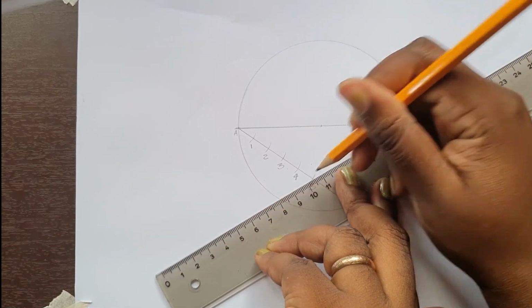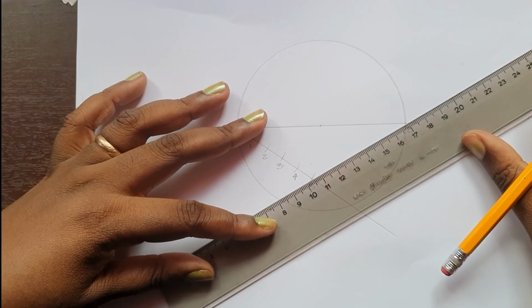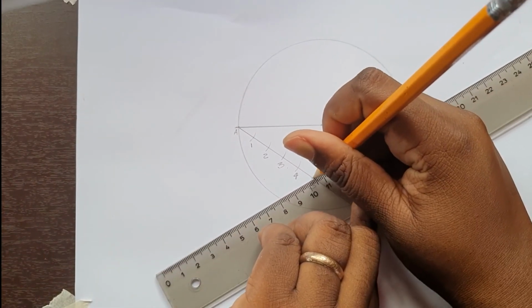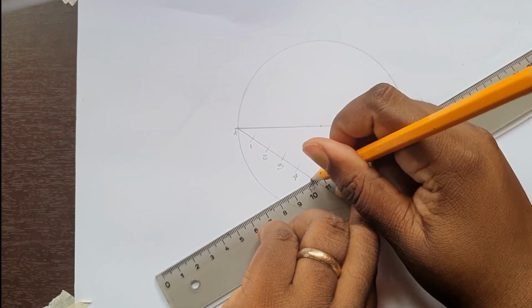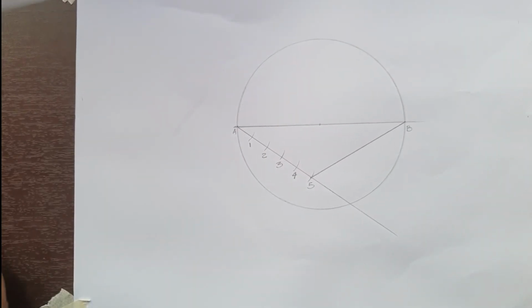Making sure that I'm as accurate as possible, I'm just marking off these small little lines to make sure that I'm on point. So I'm on point now. I'm going to draw this line. That's dark enough. Hope it's not too dark. Good.